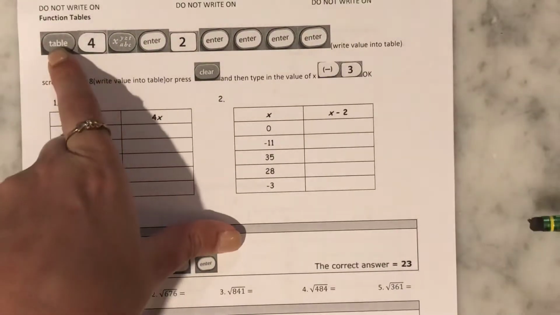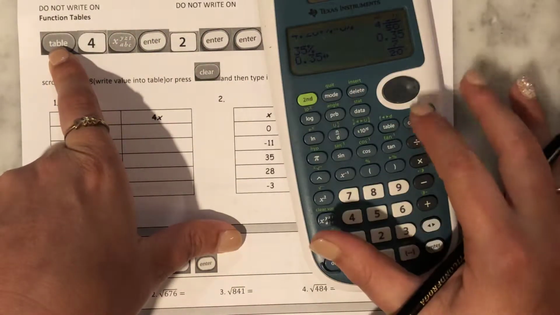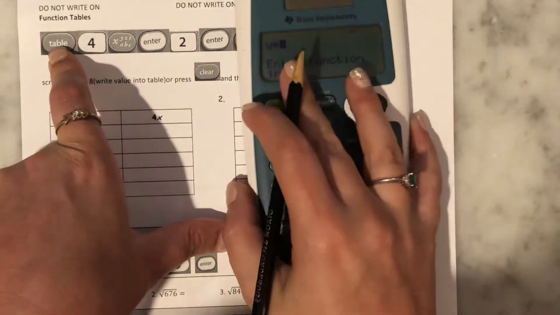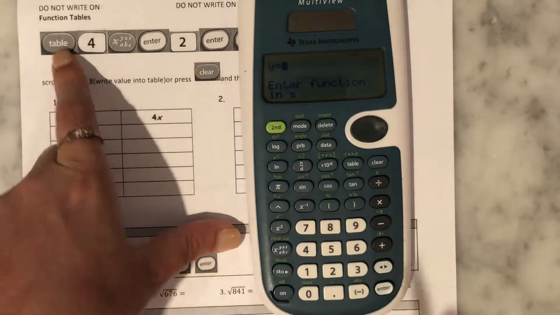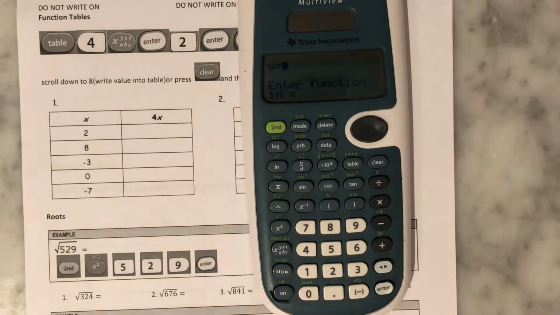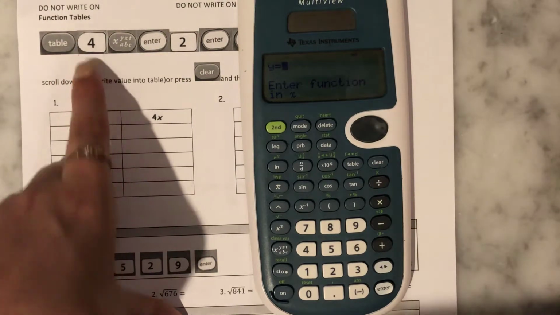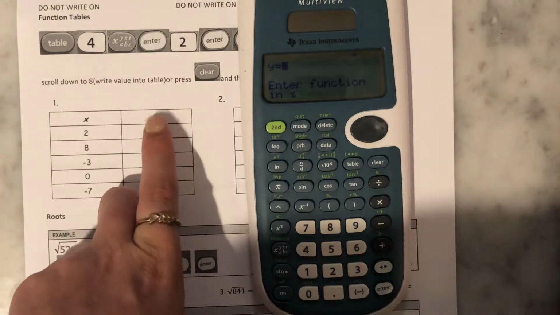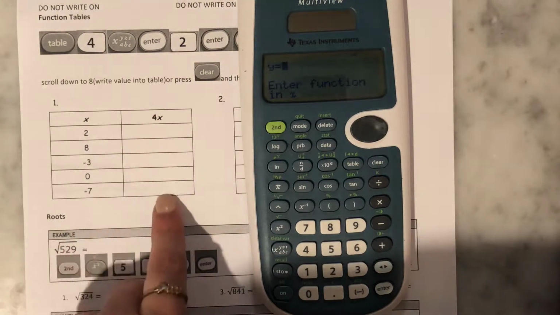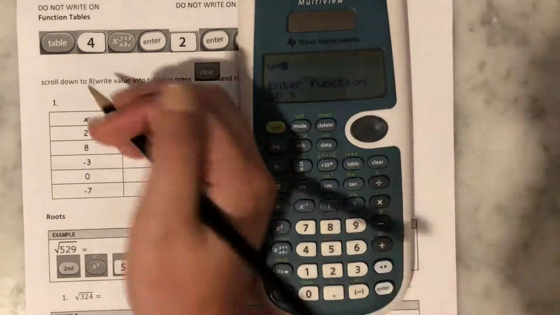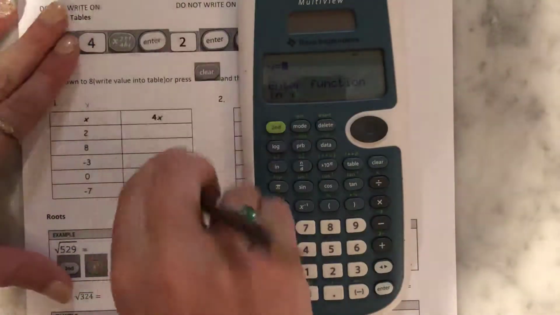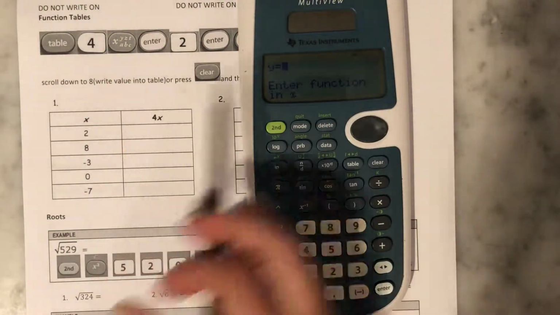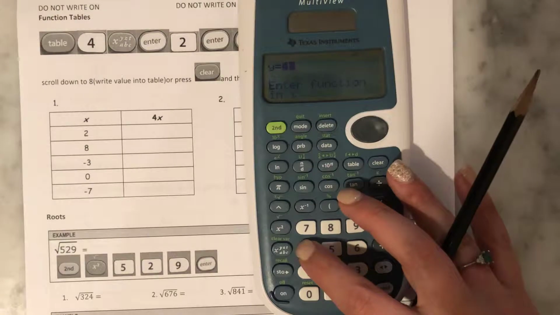Okay, so here's that word table. Let's just clear everything. I'm going to press the word table. Okay, and then notice I have y equals. We've always talked about our equations, y is equal to kx. And so here's my x values of my table, and then 4x is what y is going to equal. So this is my x and this is my y. Oh, I'm writing on the wrong paper. Okay, and so I'm entering y is equal to 4.